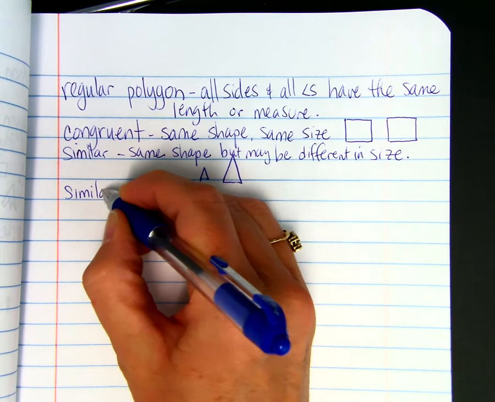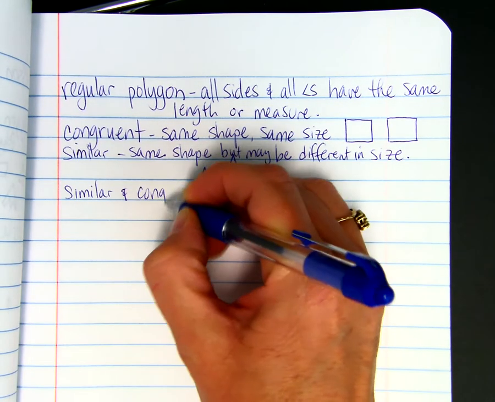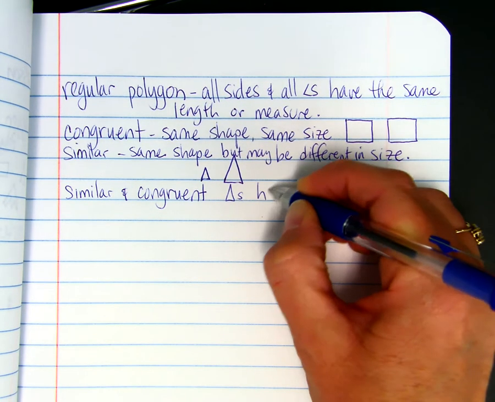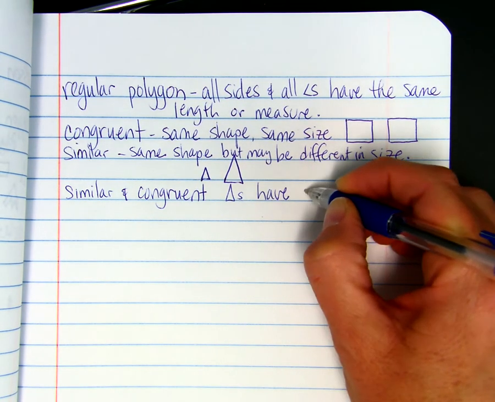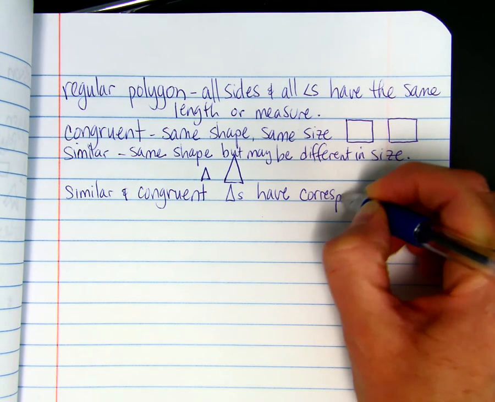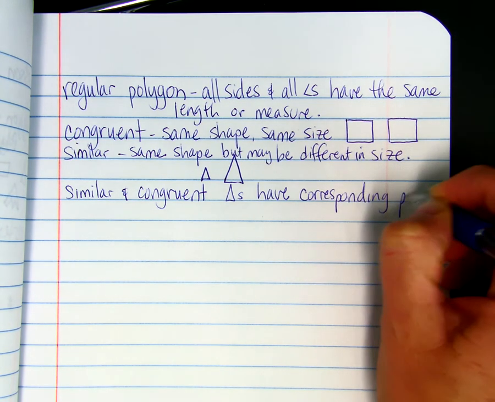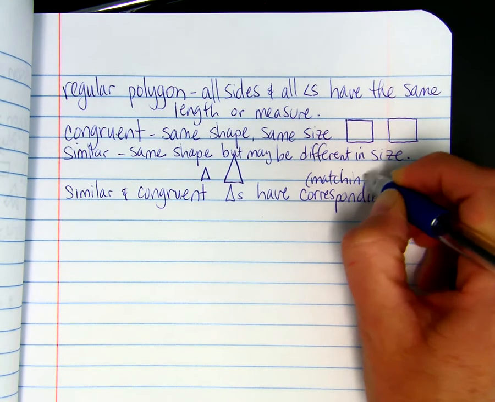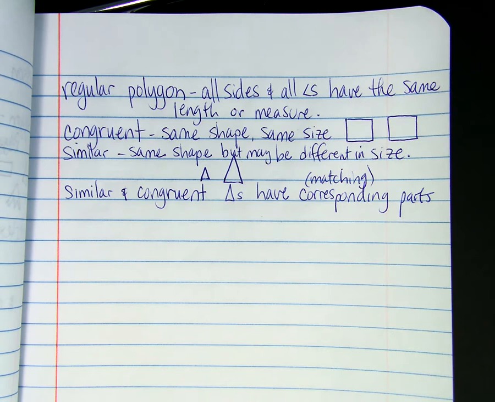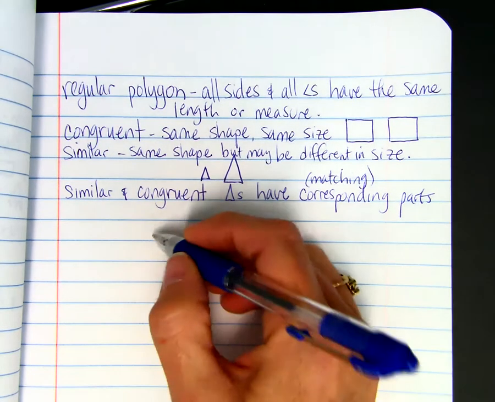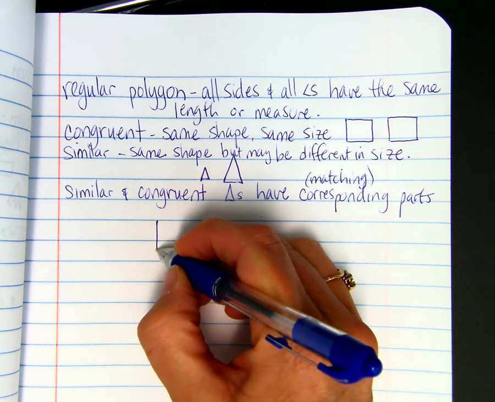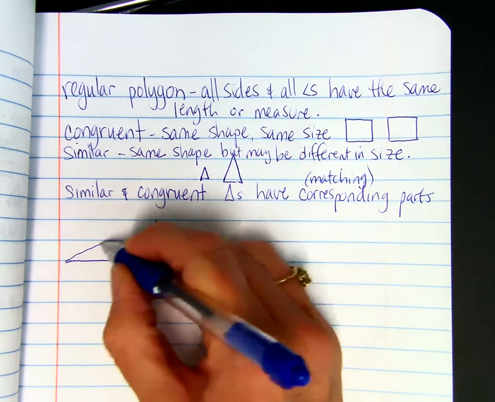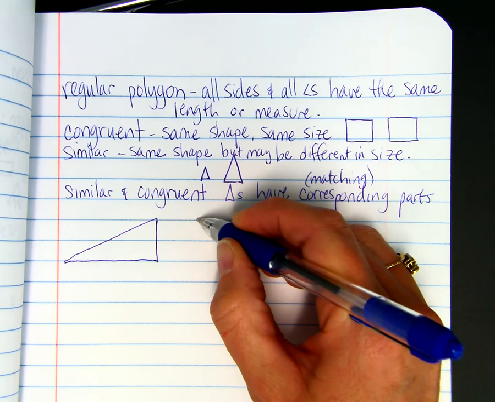Similar and congruent triangles have corresponding parts. Corresponding might be like a matching game. They kind of go along with each other. So we're going to draw two right triangles, one facing to the left and one facing to the right.